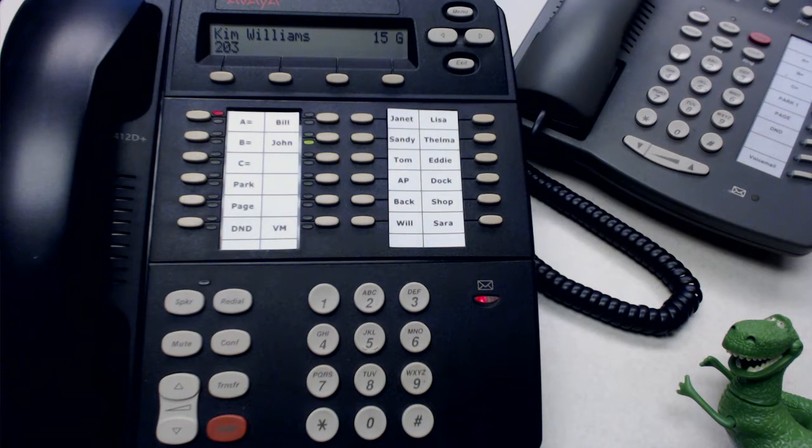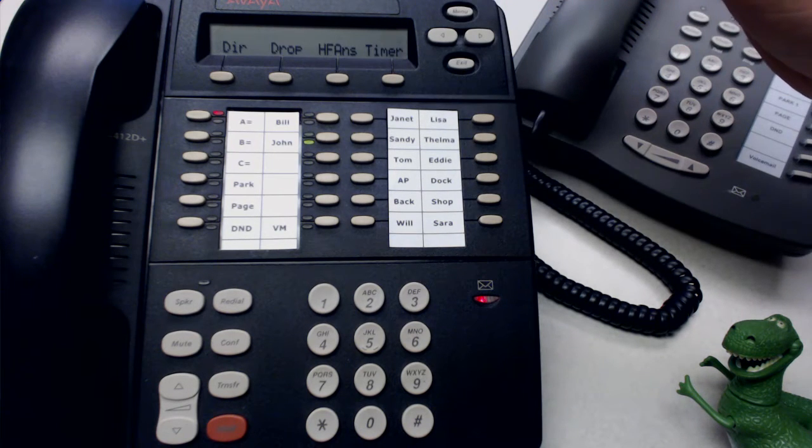To forward a call, sometimes we're not at our desk and we would like someone else in our office to be able to handle a call for us, or perhaps we want to forward into our cell phone, or maybe another office, or maybe we've moved to a different office and in the meantime we want to forward to our home. To forward, press Menu.